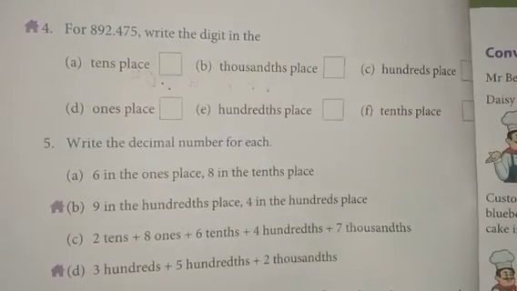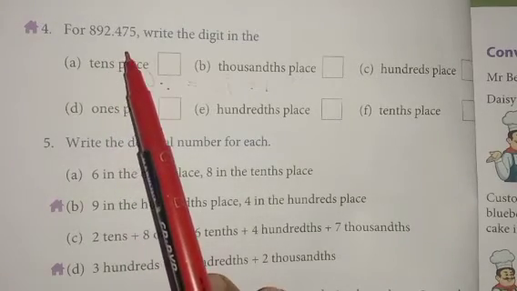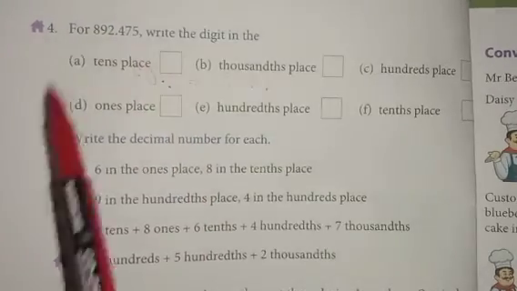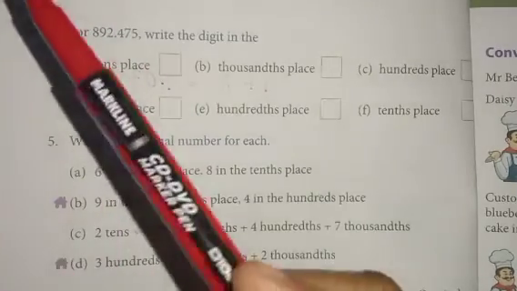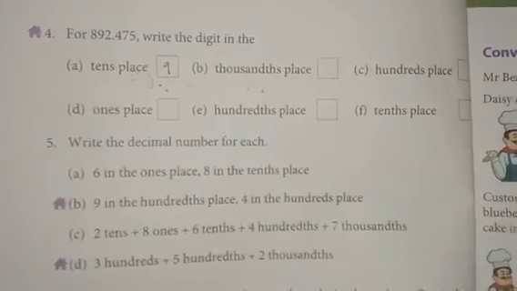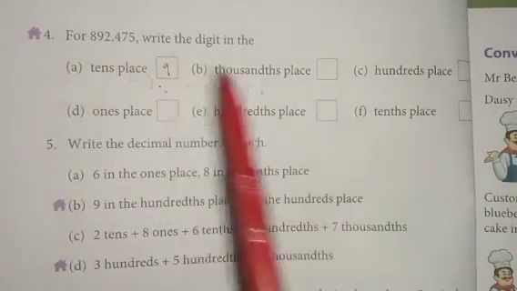Next page number 30, fourth one. For 892.475, write the digit in the tens place. So here which is the tens place? This is the tens place. So we can write here 9. Tens place is 9. Then thousandths, I told you. After the decimal, this is thousandths.